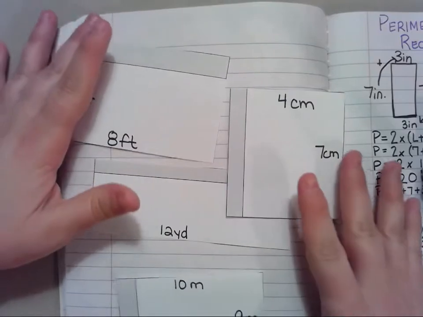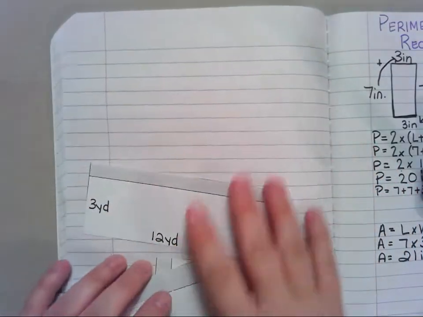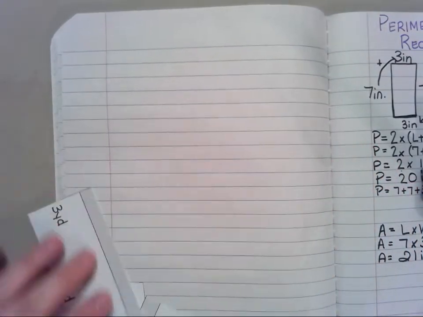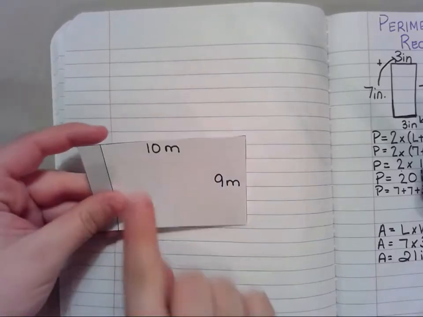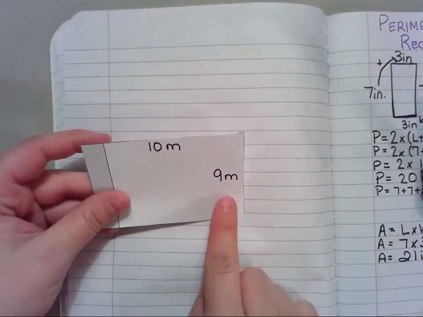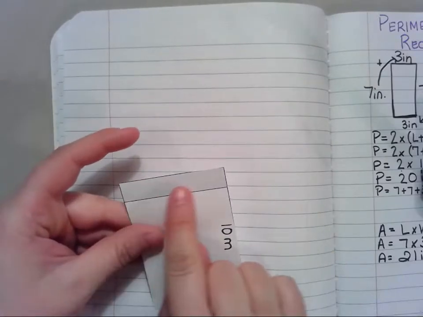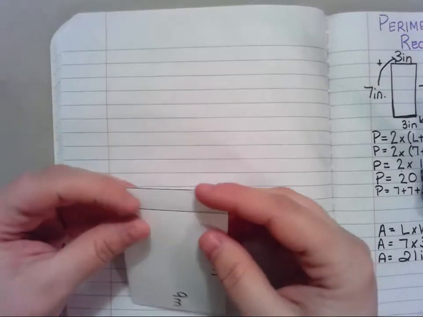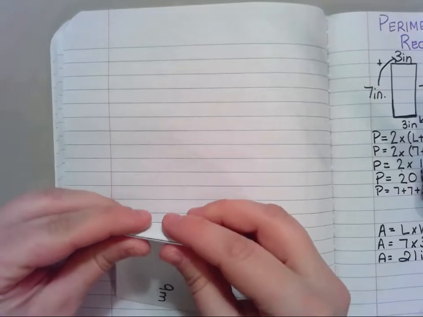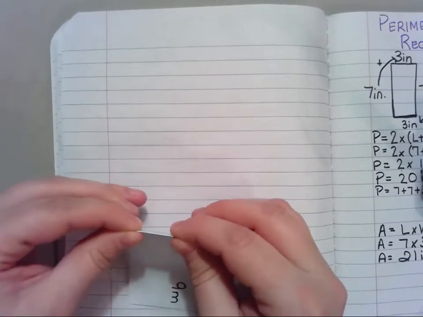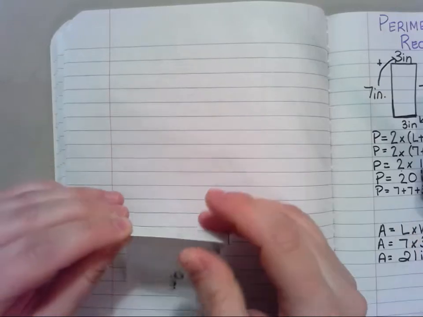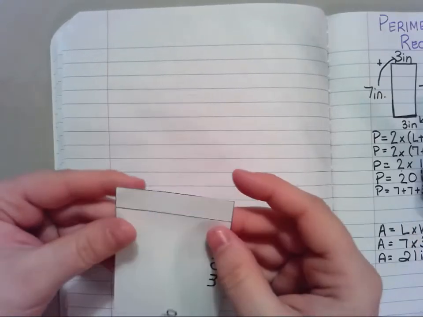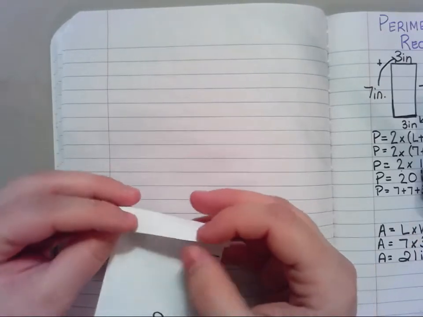Okay, you should have them all cut out. We're going to glue them down. Let's start with my rectangle that's 10 meters by 9 meters. This little strip here is going to be my fold. So I'm going to fold on that solid line there. Once I have folded, that's going to be my flap.